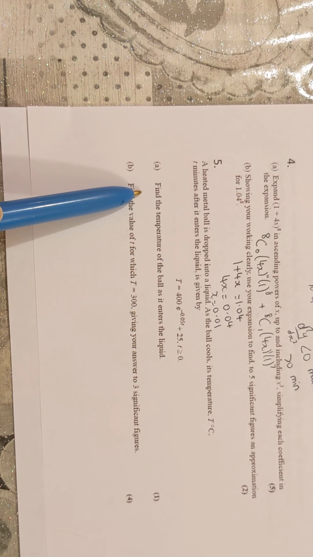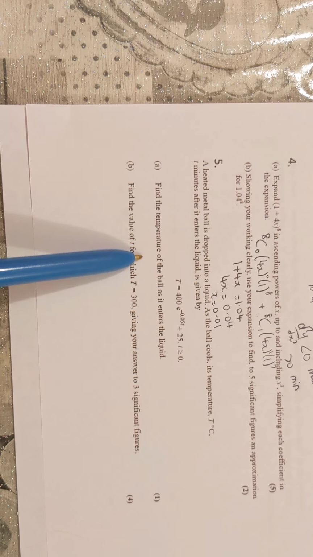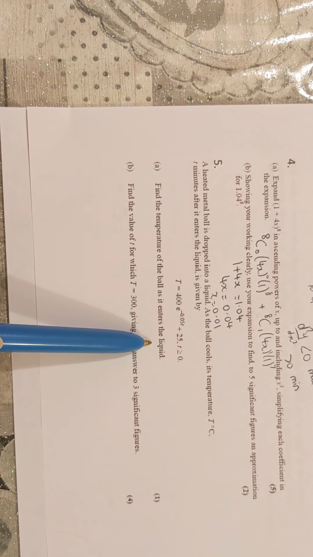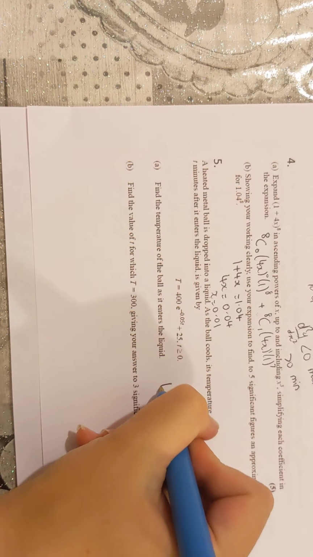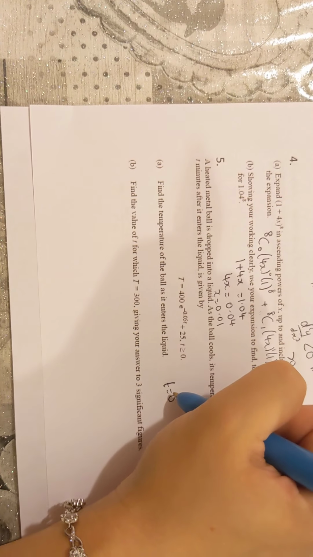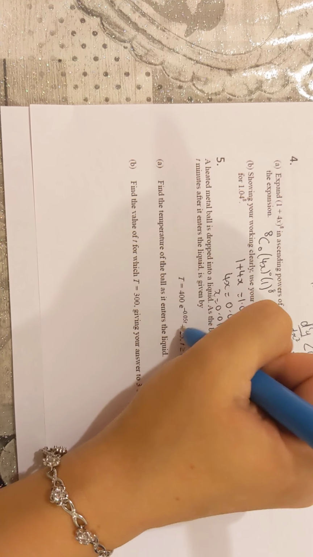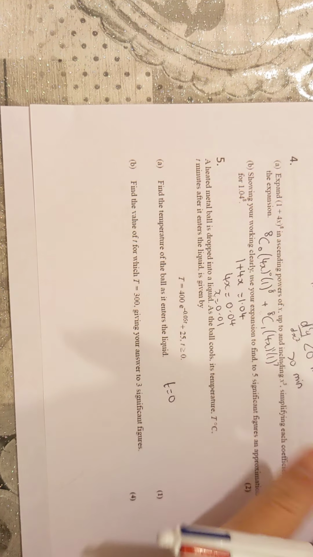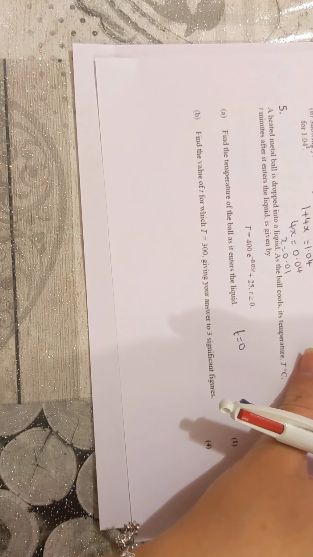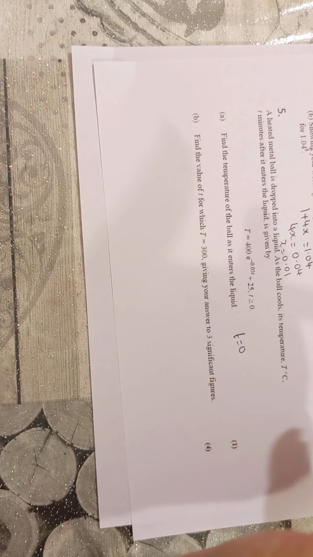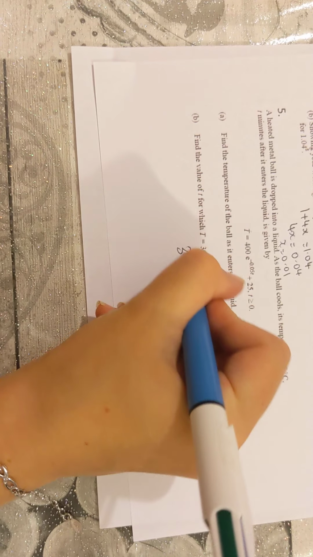Question 5 isn't actually too bad. So find the temperature of the ball as it enters the liquid. So as it enters the liquid, t would just be 0. So you're just substituting t equals 0 into there. And then finding the value of t for which capital T equals 300. So you set this equal to 300.